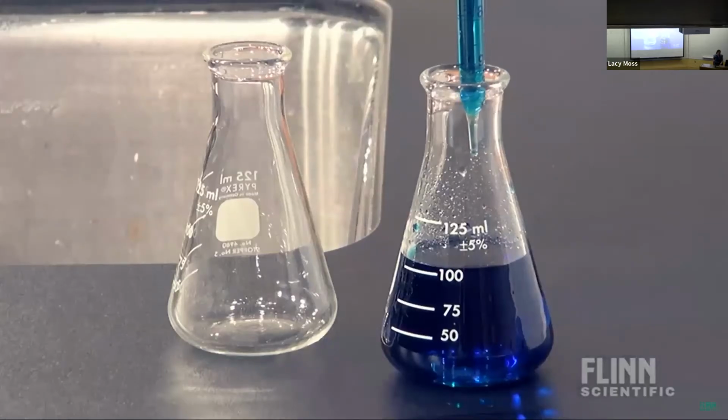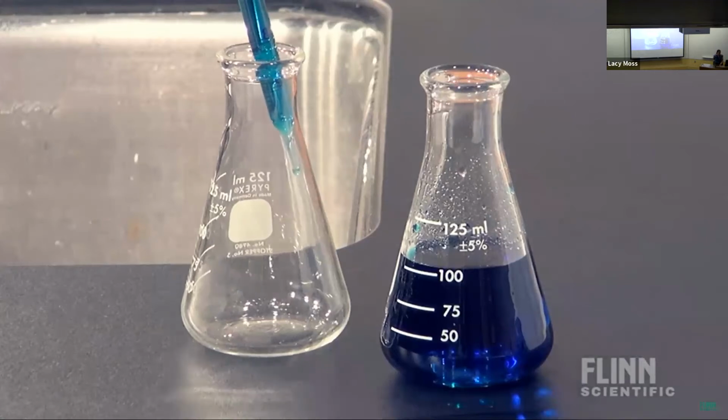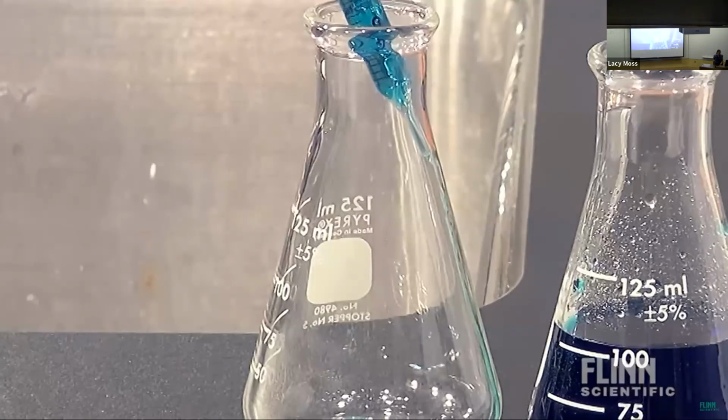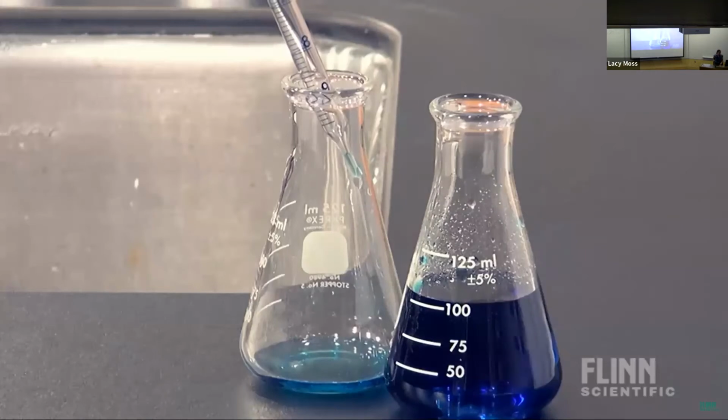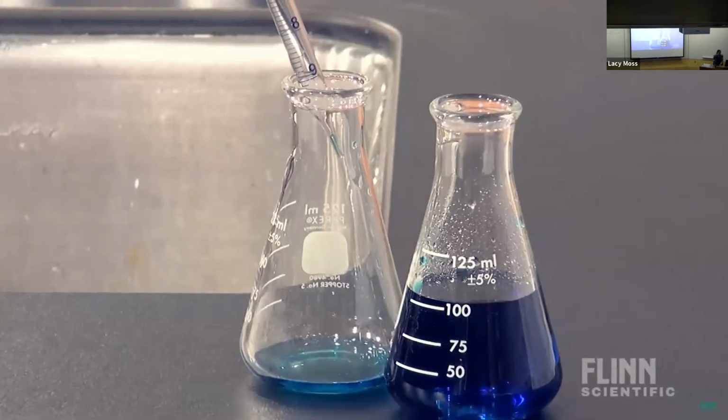With your finger still covering the opening, withdraw the pipette from the container. While touching the inside of the receiving vessel, slowly release your index finger to empty the pipette. Serological pipettes are calibrated TD, or to deliver. To completely empty the pipette, use the bulb to blow out the last drop of liquid.